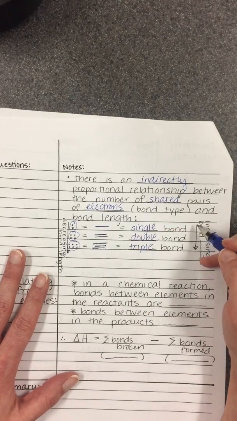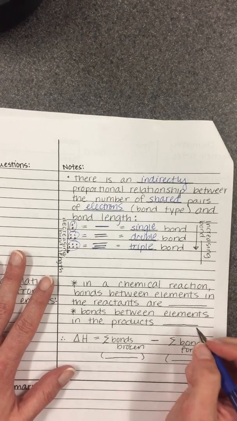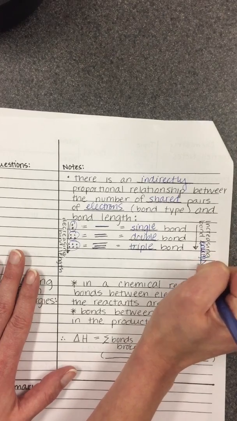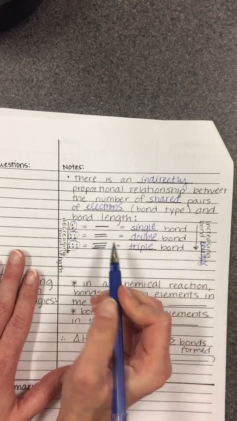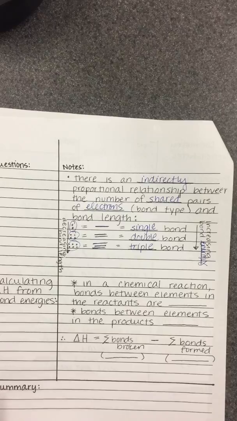And notice that as we go from single to double to triple bond, we have increasing bond energy and decreasing bond length. So the triple bond would actually be shorter. There'd be less distance between the nuclei of those two atoms than if there was a single bond between those atoms, okay?